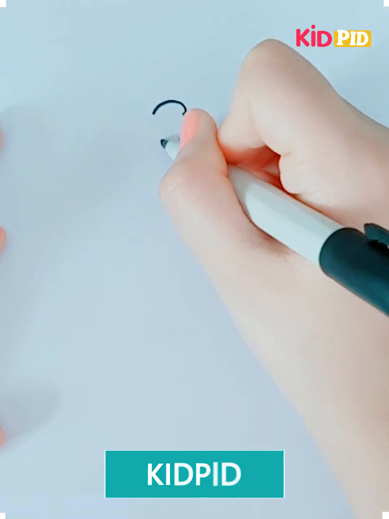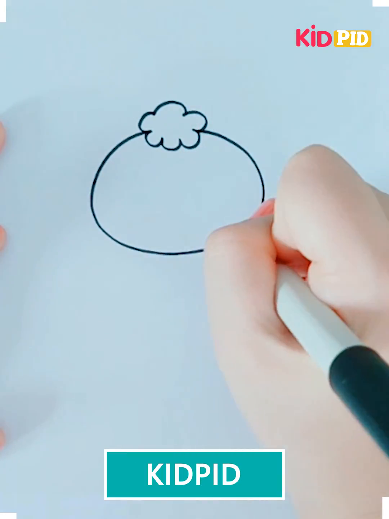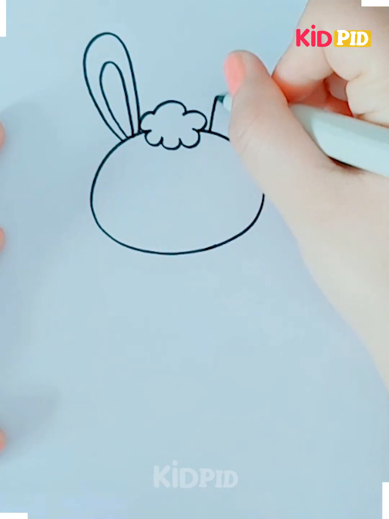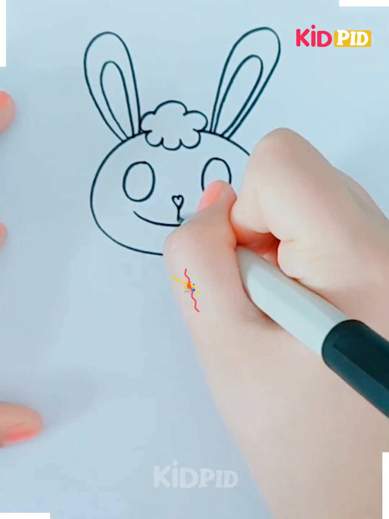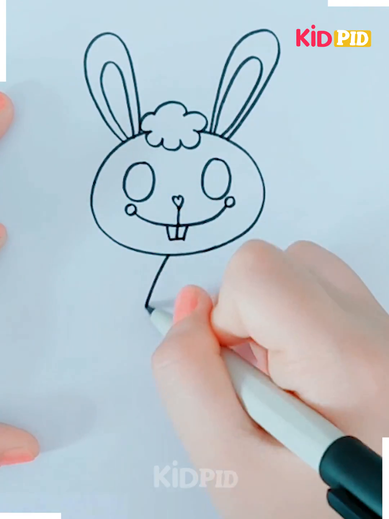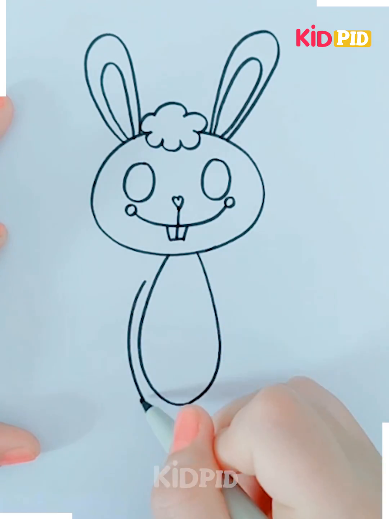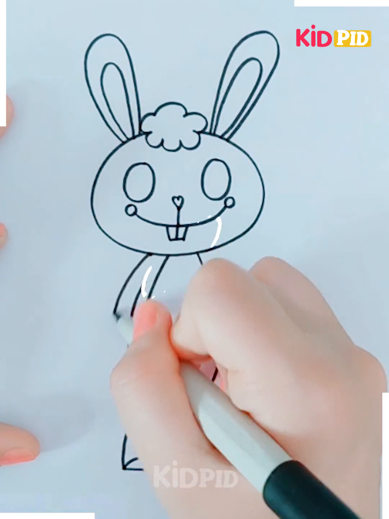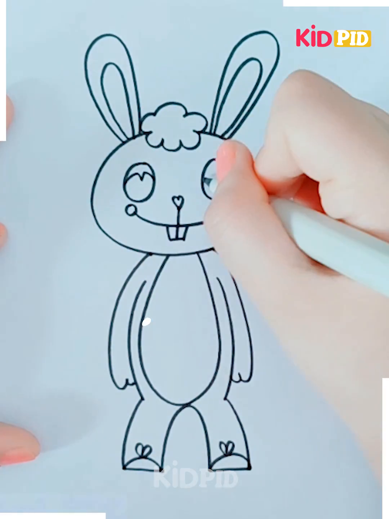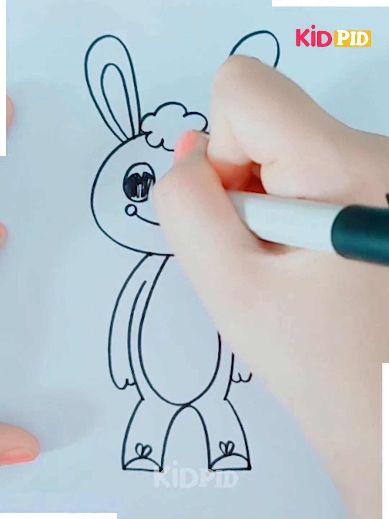We can move to our final picture in this video. What does this long ears indicate? Who is this? Yes, this is a rabbit. Again, we are drawing the picture of a rabbit, and this rabbit is standing up straight. So we can draw two legs, two hands, and its smiling face also marked. So that's all in this video.